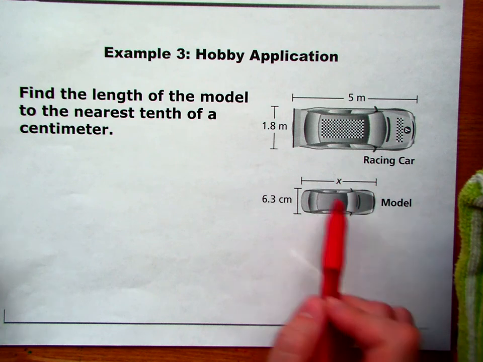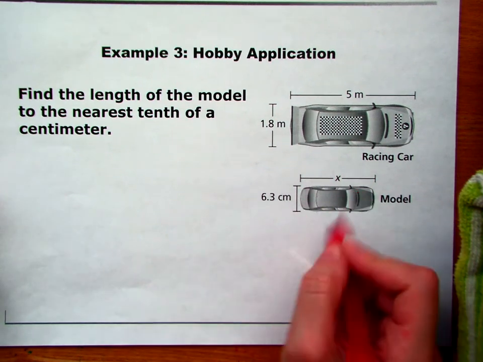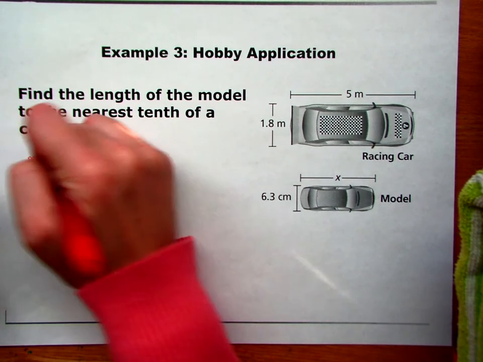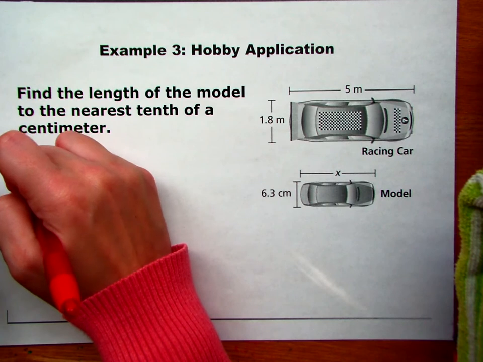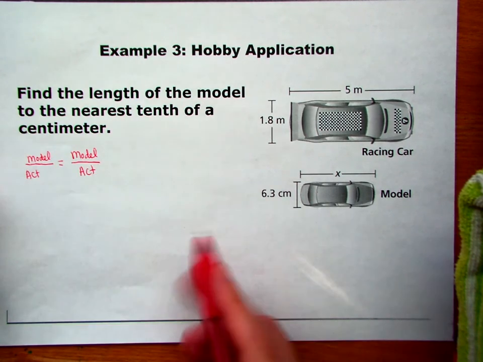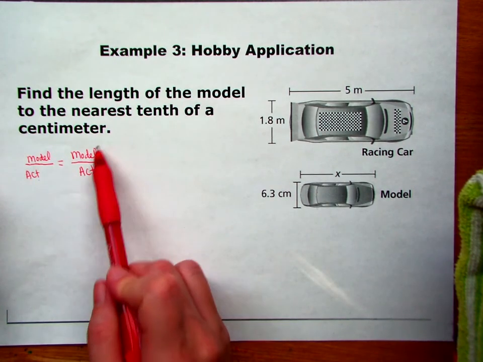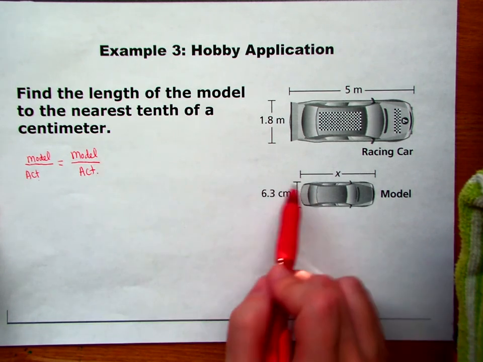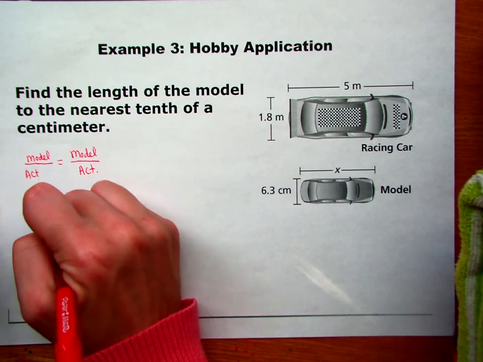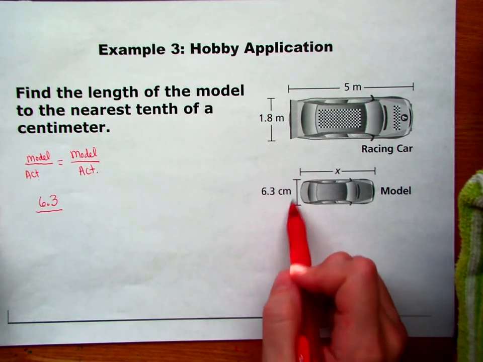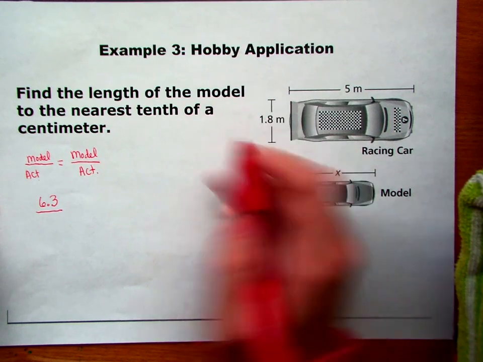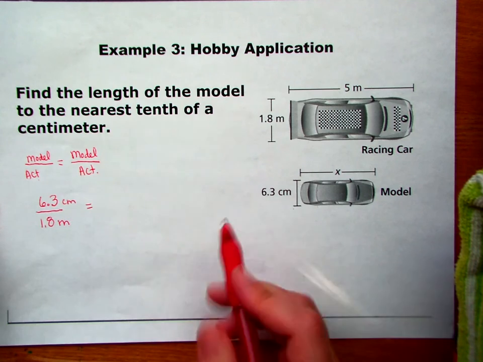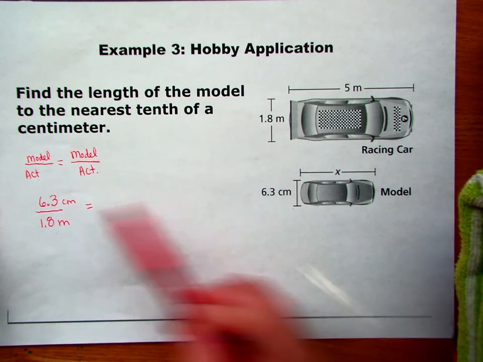So on something like this, if you're trying to solve for x, set up a proportion. I want you to see how I'm going to set up this proportion. I'm going to put the model on the top and then the actual on the bottom. So this would be true: the model over the actual is equal to the model over the actual. Let's pick a side here, like this side right here. This is on the model. I'm going to say this side is 6.3 over what side corresponds with this on the actual racing car? This one, the 1.8. So this was 6.3 centimeters. This was 1.8 meters. And that's the model to the actual.